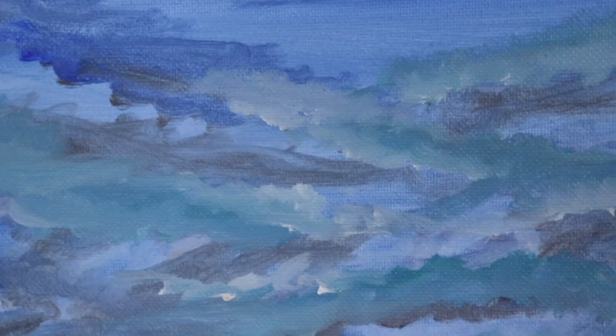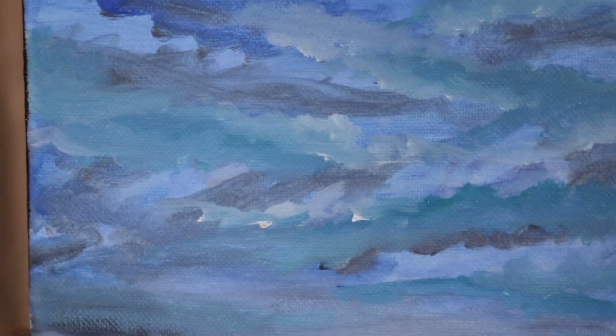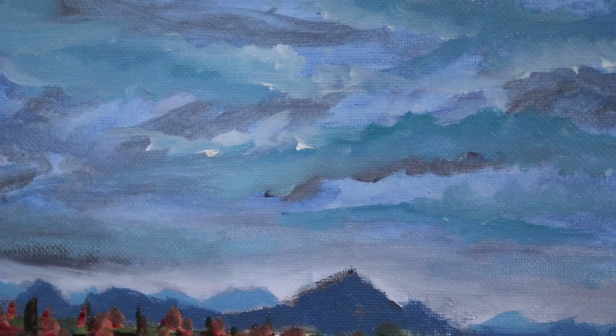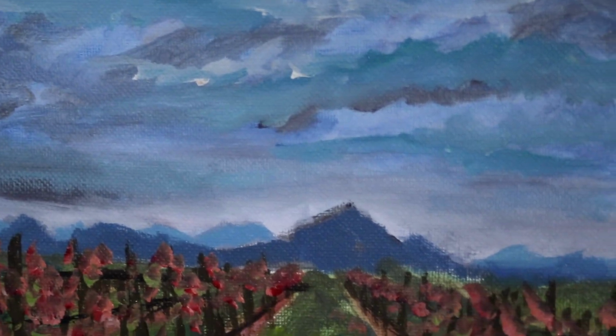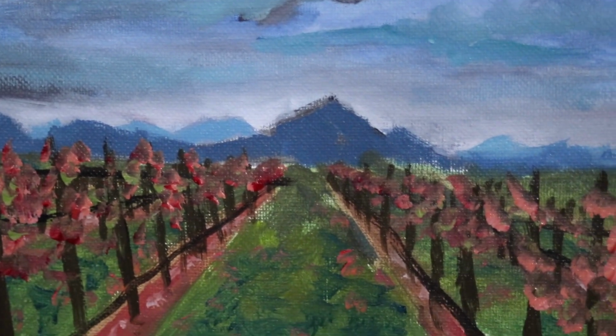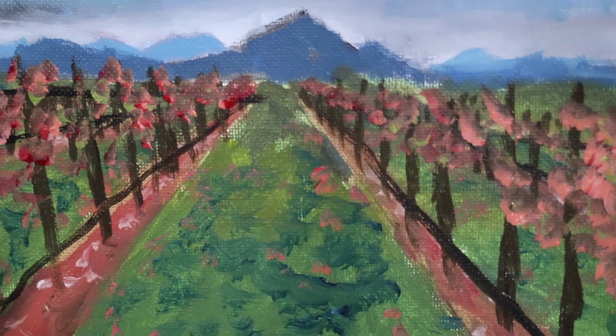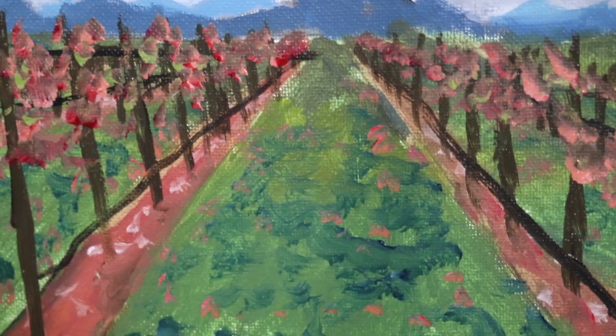All right, we just finished the painting. Let's take a closer look. So here we have a really nice cloudy sky. It wasn't this cloudy in the picture, but I kind of wanted to dramatize that a little bit more. We got the mountains in the background and these vineyards kind of closing up.